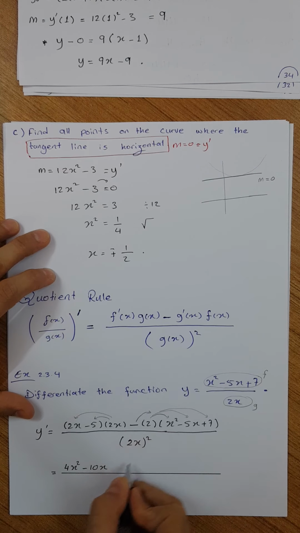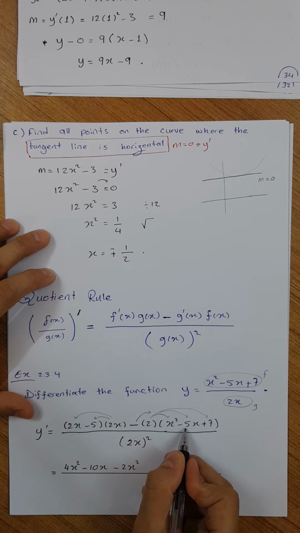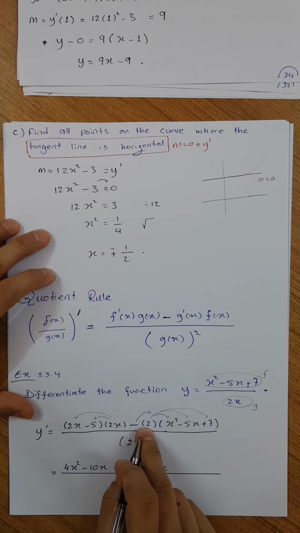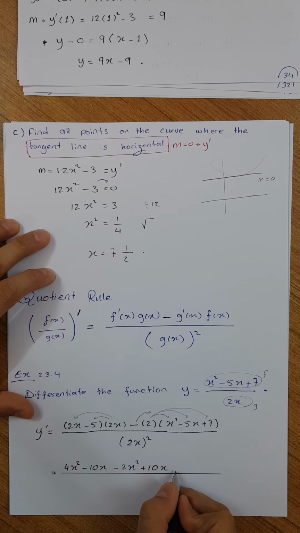Minus 2 multiplied to x squared is minus 2x squared. Minus 2 multiplied to minus 5, that is positive 10x. Minus 2 multiplied to 7, that's equal to minus 14, and all over 2x squared.